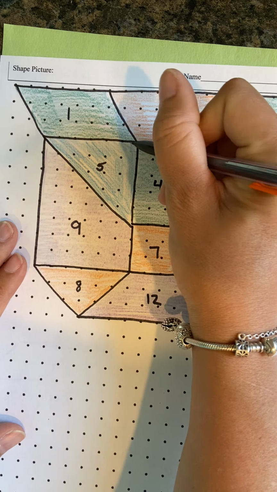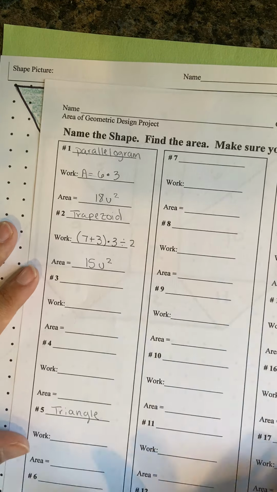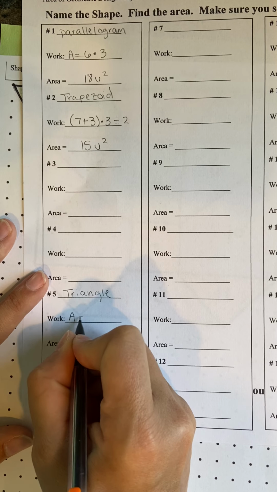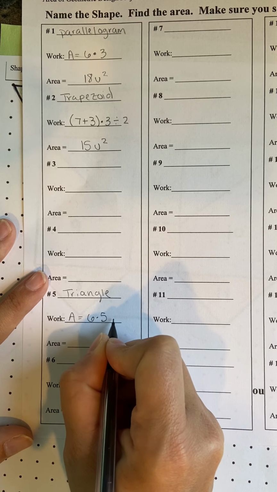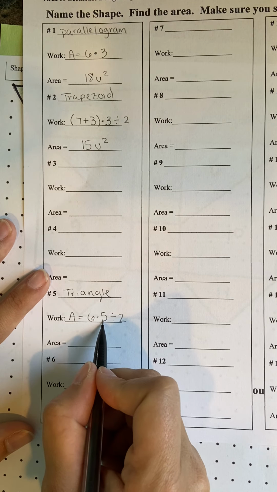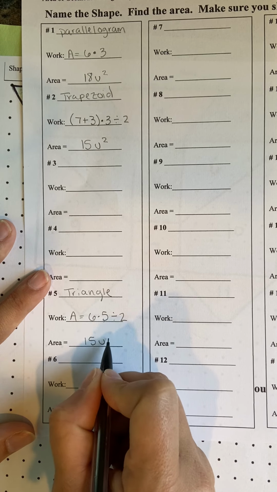So when I count out the base, it's 1, 2, 3, 4, 5, 6 units wide. And then the height is 1, 2, 3, 4, 5 down here. Area equals 6 times 5 divided by 2. And 6 times 5 is 30 again. 30 divided by 2 again is 15 units squared.